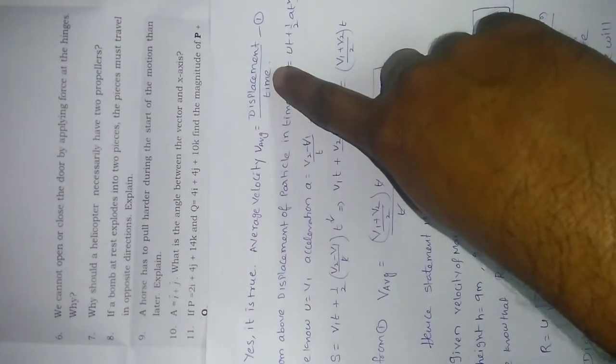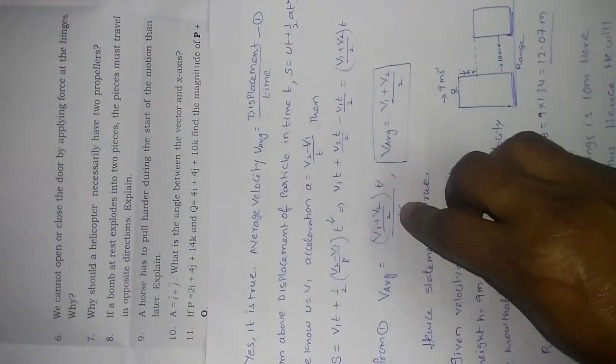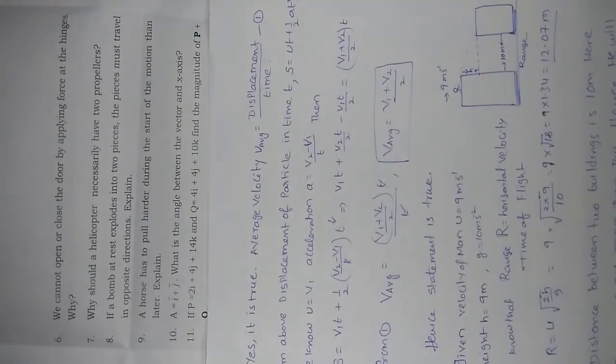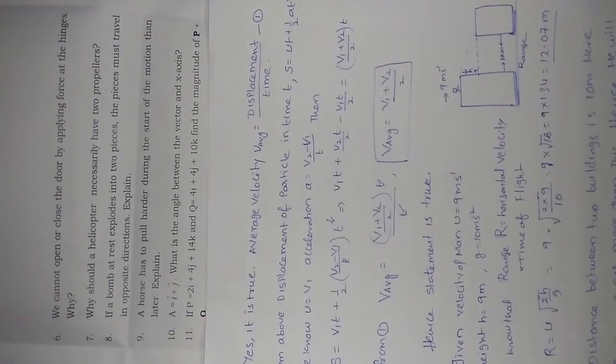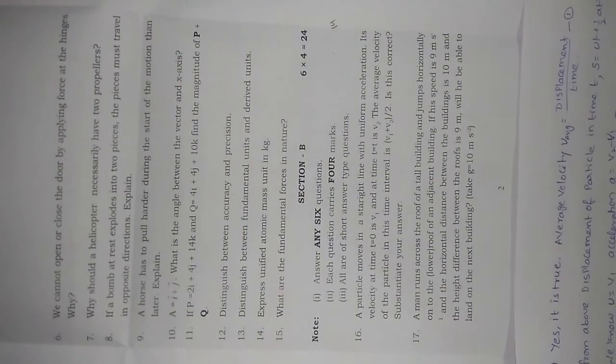But as you know, the formula for average velocity is displacement by time. So time gets cancelled, and you will finally get V average is equal to (V1 + V2)/2. So hence the statement is true. That is the 16th one, and 4 marks are awarded for this. Next will be the 17th question.